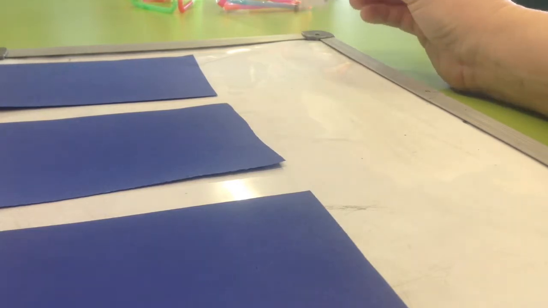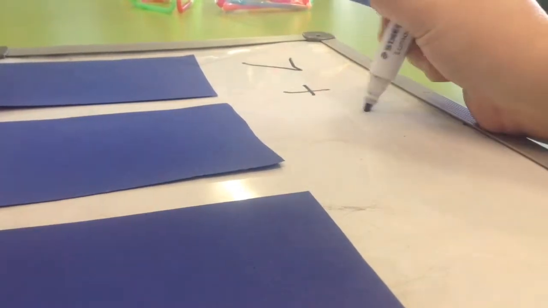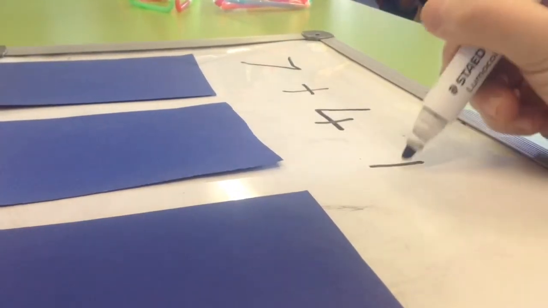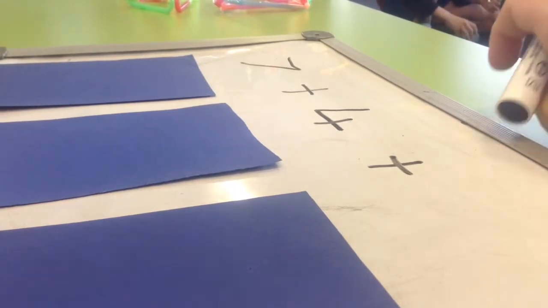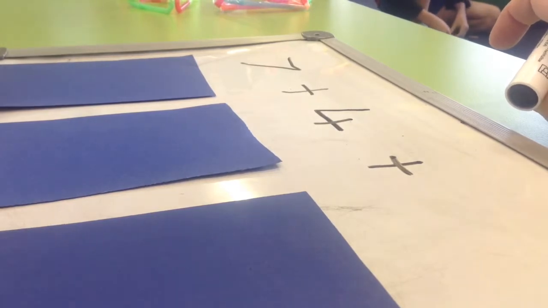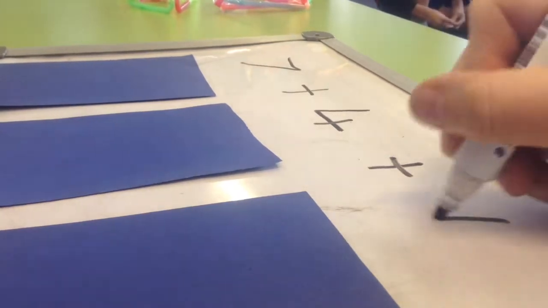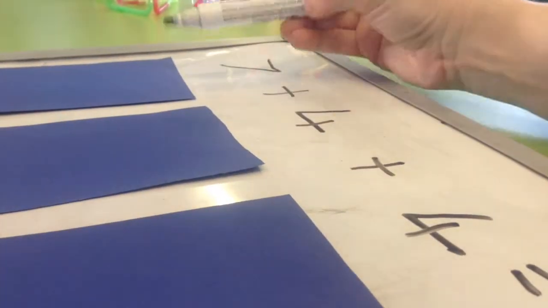Well, smaller than 10, but bigger than 5. Any number? 7. Fantastic. And I'm going to choose 4, and you can choose 1 more number that's smaller than 10, but it's bigger than 2. 4. Okay, we've got 2 4s. Awesome. So we've got 7 lollies in that bag.